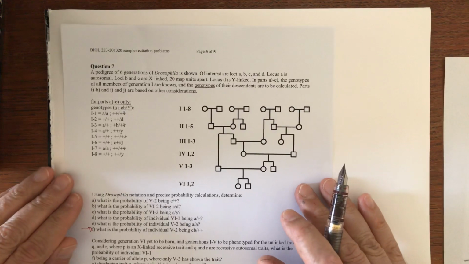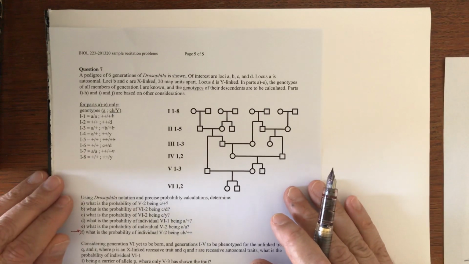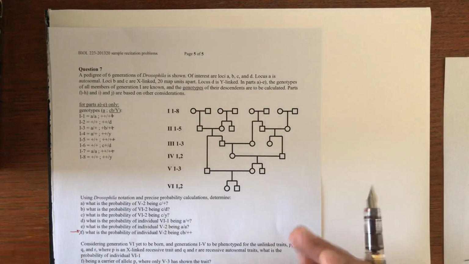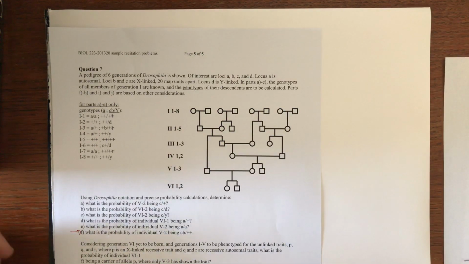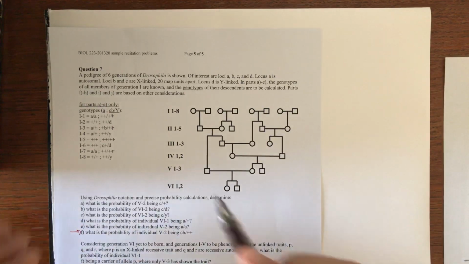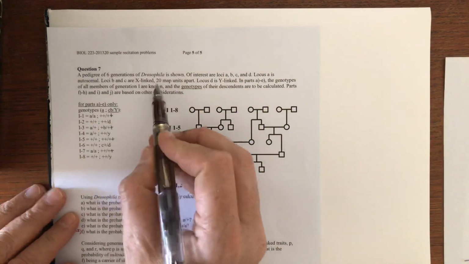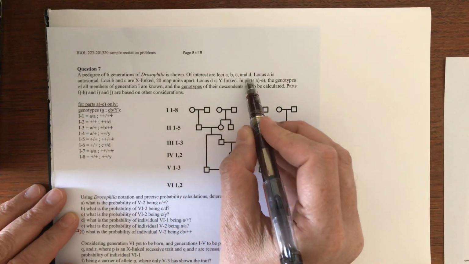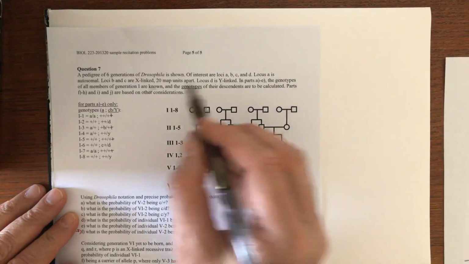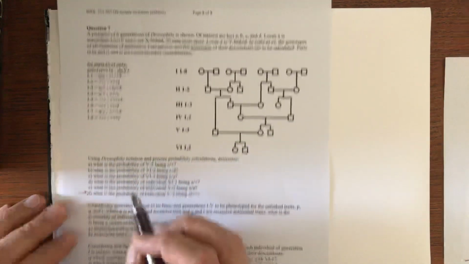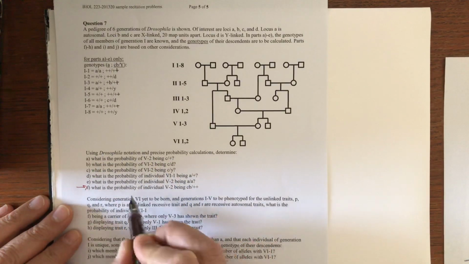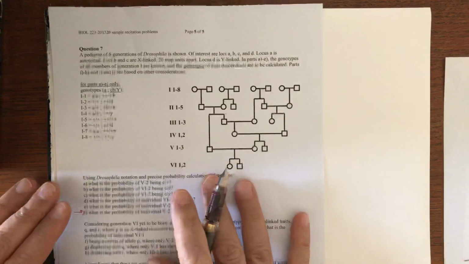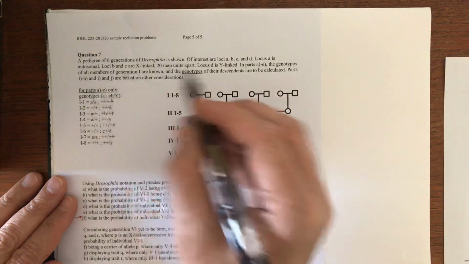So I want to show this as an example of how to approach these problems such that there's a very systematic method, a method that discourages mistakes. So there's a pedigree of 6 generations of Drosophila shown. Of interest are loci A, B, C, and D. Locus A is autosomal. So notice that we're concerned with question F only here, which is only loci C and B. They should have been in alphabetical order, but ignore A here.